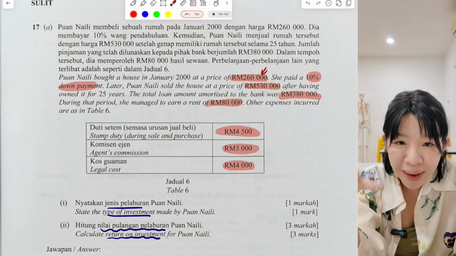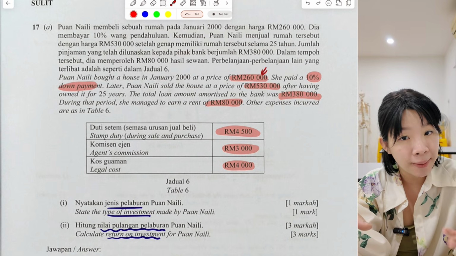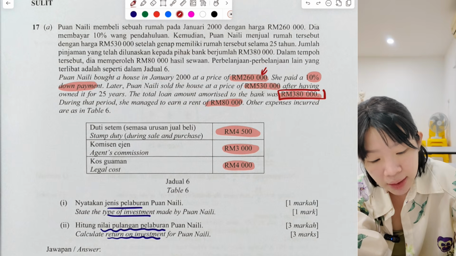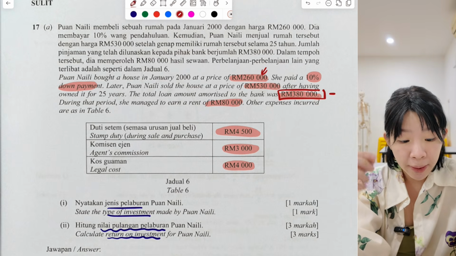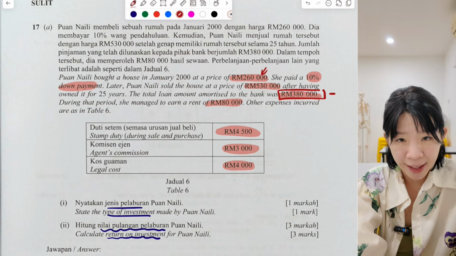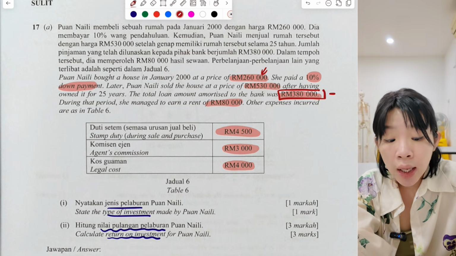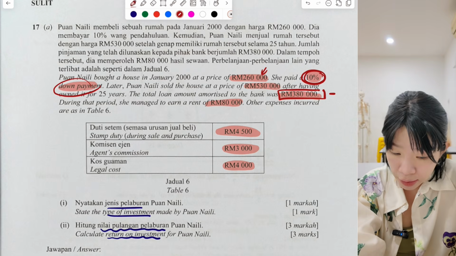But did she earn this much? In 25 years, she has to pay back the bank loan, the installment. So this 380,000 has to be minused. This is the money that has already gone out from her pocket. She paid this amount to the bank, so we need to minus. And then what else did she pay? She paid a 10% down payment. So this is the amount that she paid also. This one needs to be minused.